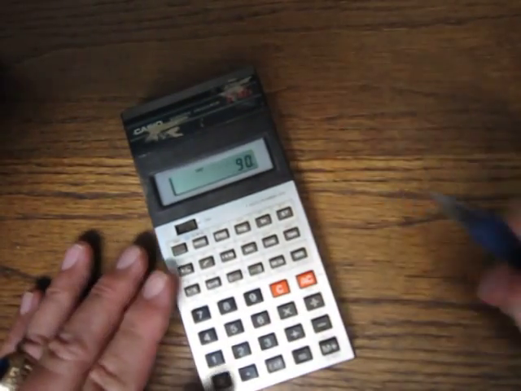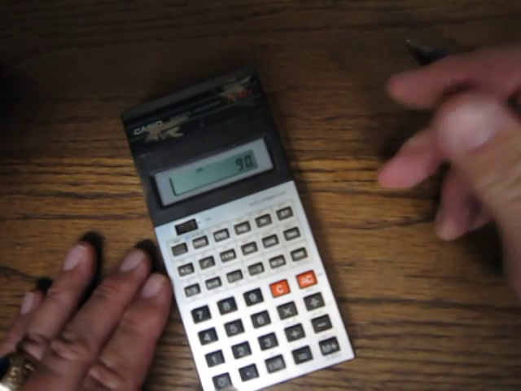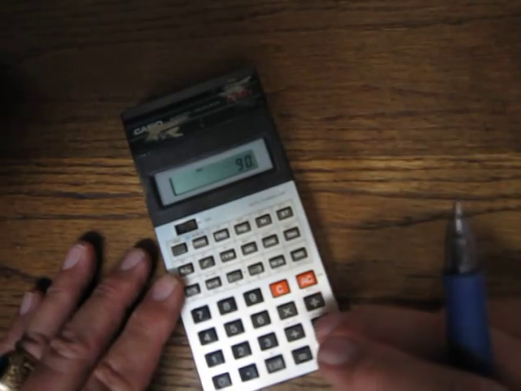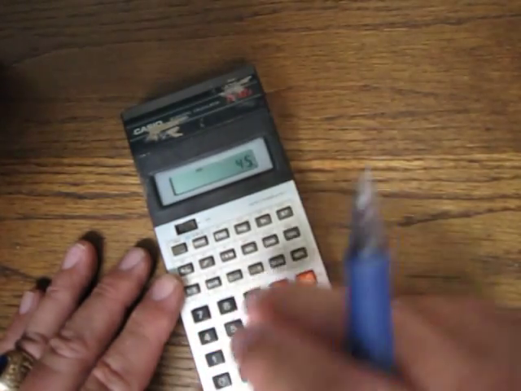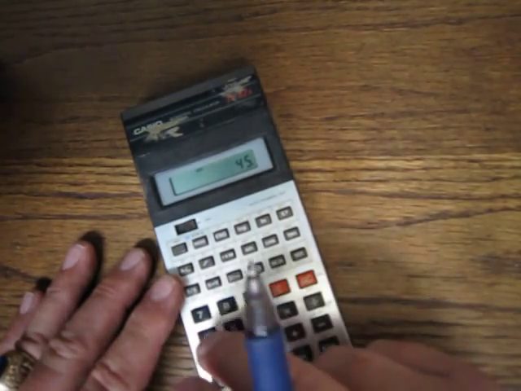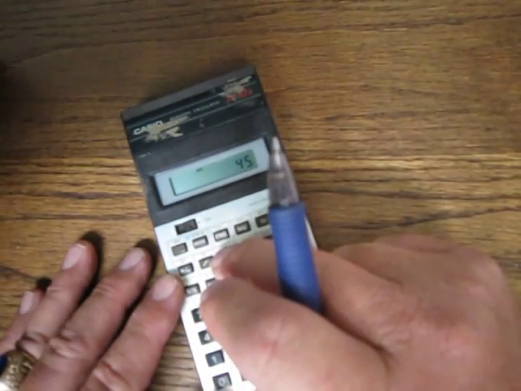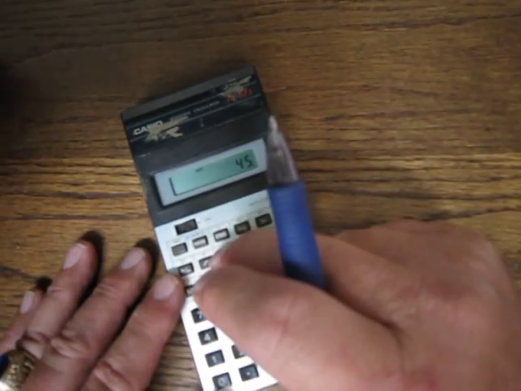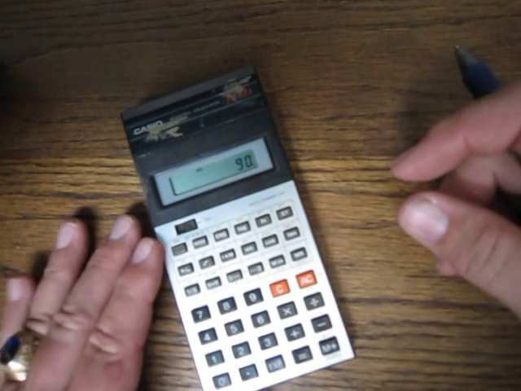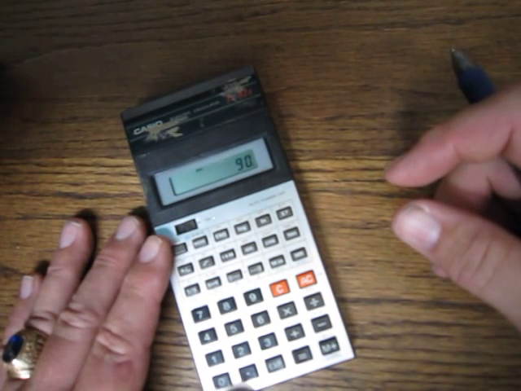On another one here that I have, it does have the little symbols, and I'll show you in a minute. Okay, now let's put in 45 degrees plus 45 degrees, and we get 90.